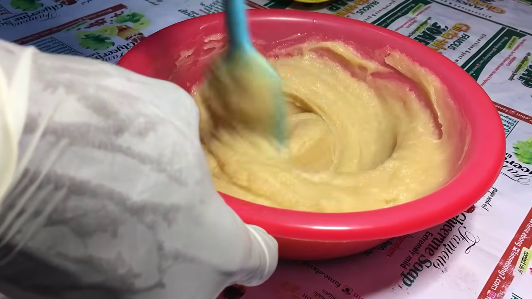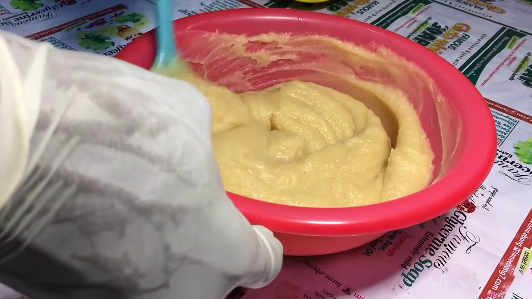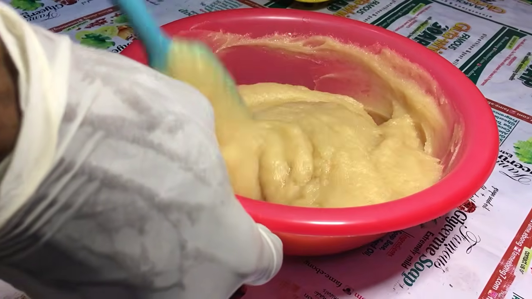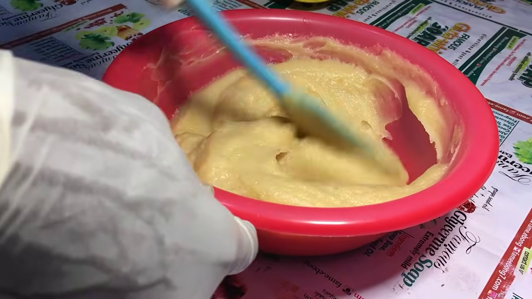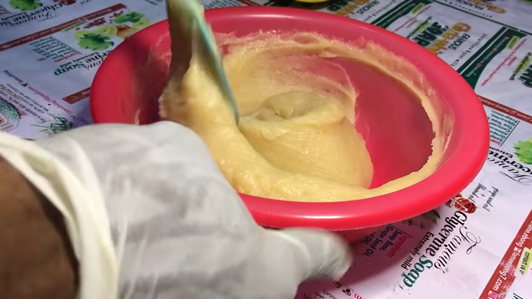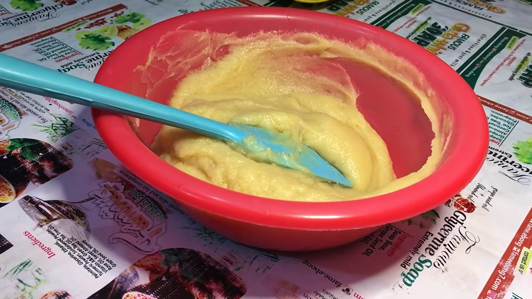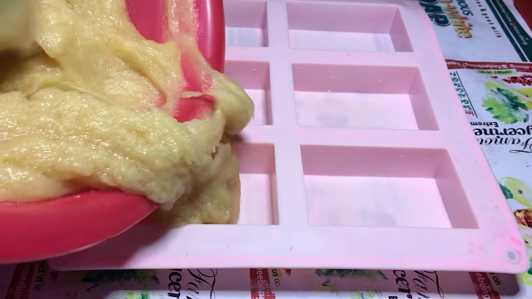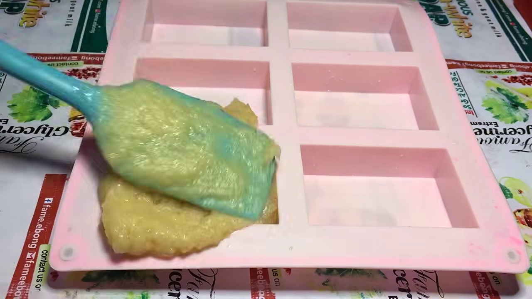You have to note that. And because I'm using only hard oil, it has gotten to a thick trace. When you are making soap, making use of hard oils, you realize that they tend to get to a thick trace quickly. Oils are of two types. We have the hard oil, we have the soft oil. So I'm using only hard oil. That is why it got to a thick trace quickly.